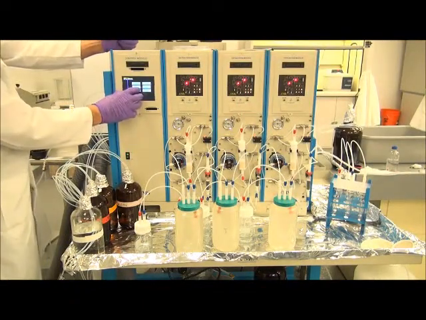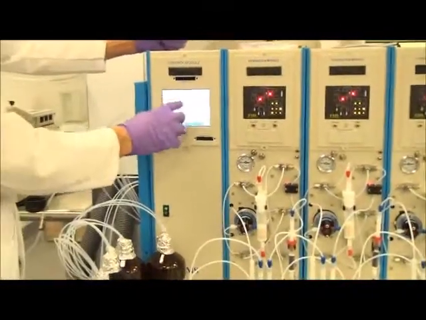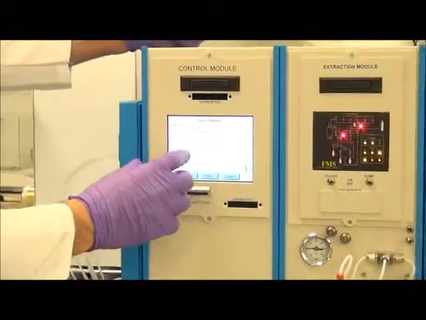We will go into the touchscreen into the Run program, where we have a list of automated programs for different methods. We will select the 625 method and OK. When we start it, we will go down a series of line-by-line steps in which all of the required procedures for conditioning the cartridge, loading the samples, drying the cartridges, and eluting the samples will all be automated in a continuous process.